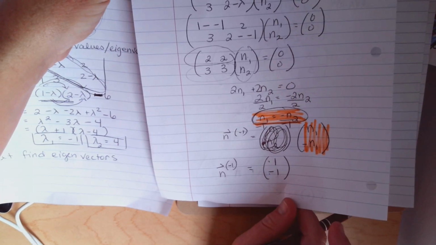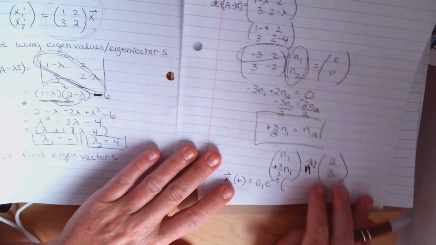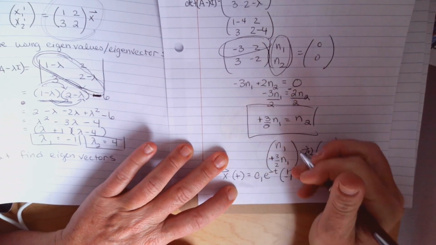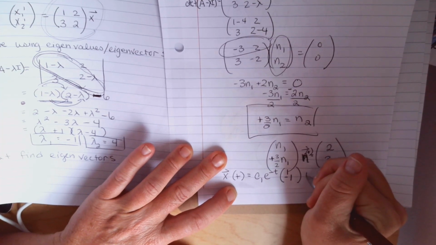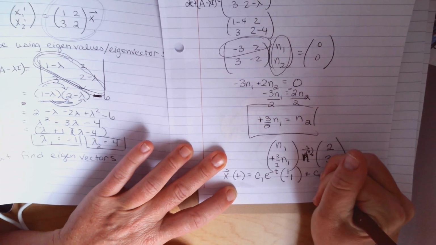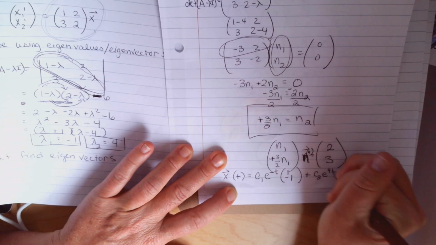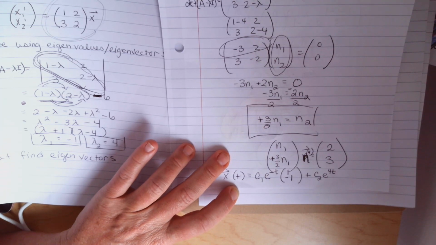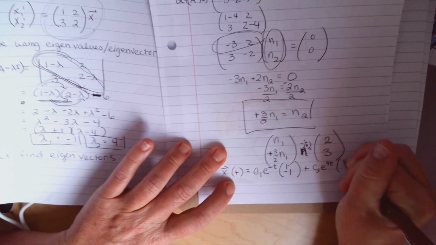What was my eigenvector that corresponds? 1, negative 1. So I do 1, negative 1, plus c2 e to the 4t. Again, where did I get that 4? That 4 was my second eigenvalue. And then what's my vector here? 2, 3.